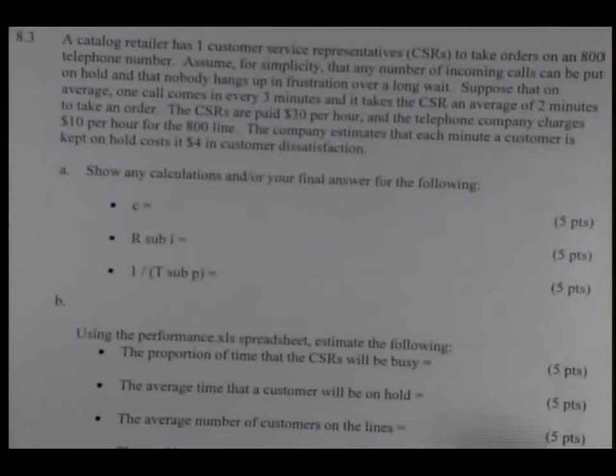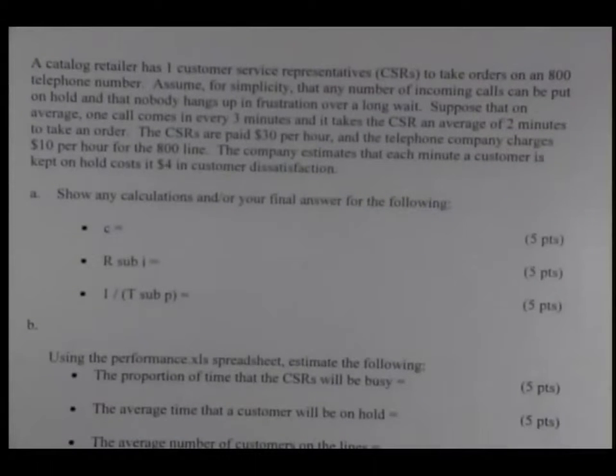All right, so what I want to do is turn our attention to this problem. Okay, 8.3 says a catalog retailer has a customer service representative to take orders on an 800 telephone number. Assume, for simplicity, that any number of incoming calls can be put on hold and that nobody hangs up in frustration over a long wait. So suppose that on average one call comes in every 3 minutes and it takes the CSR an average of 2 minutes to take an order. The CSRs are paid $30 per hour and the telephone company charges $10 per hour for the 800 line. The company estimates that each minute a customer is kept on hold, it costs $4 in customer dissatisfaction.